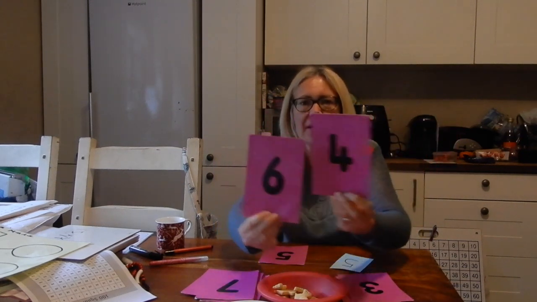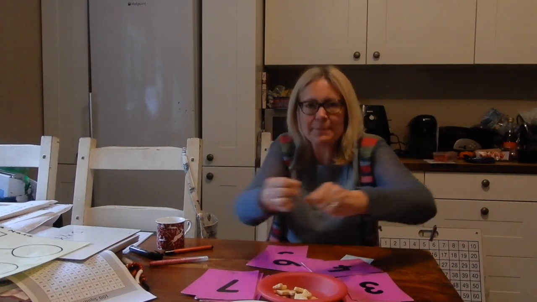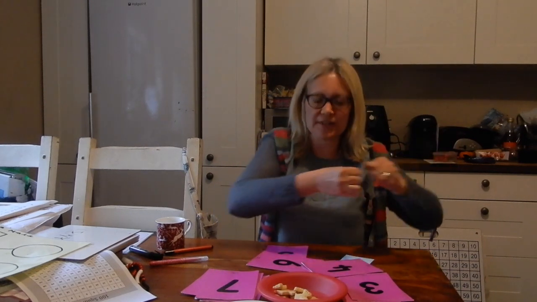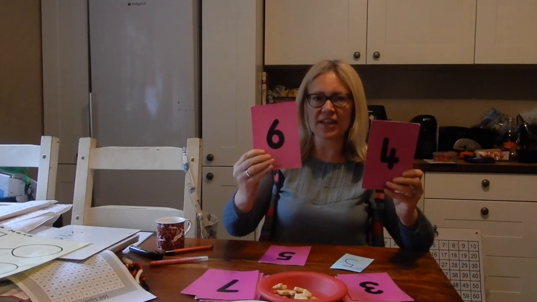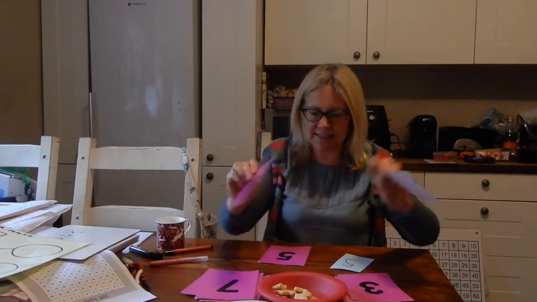So if you imagine they're going around in a mixing bowl, and you can do a bit of this mixing with your arms when you're saying it to yourself. So 4 and 6 are in the mix.